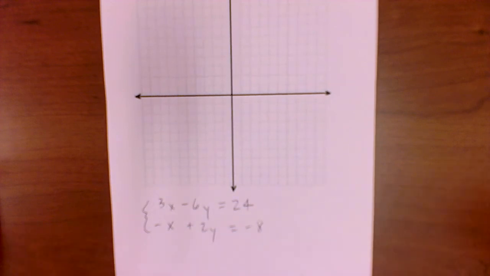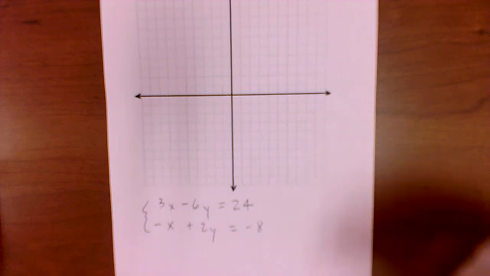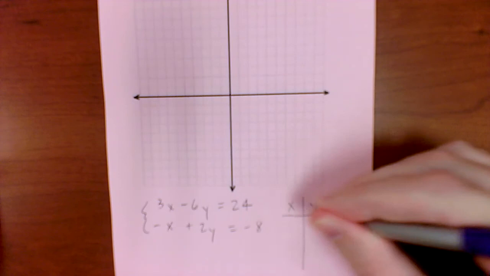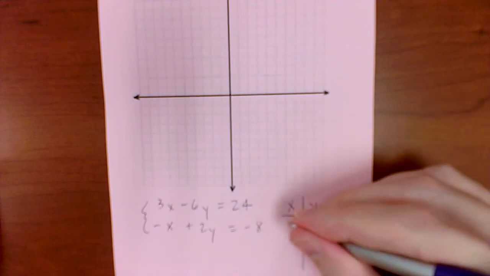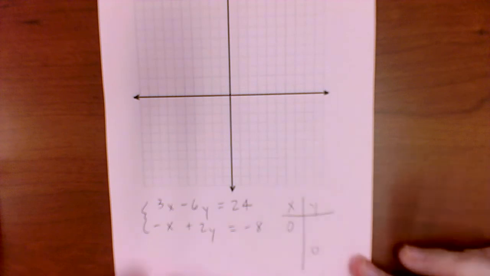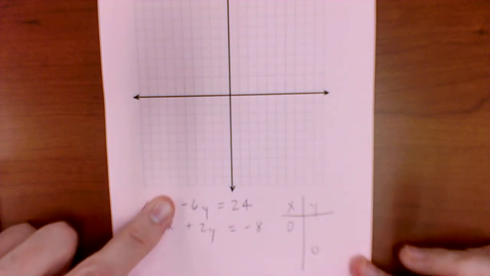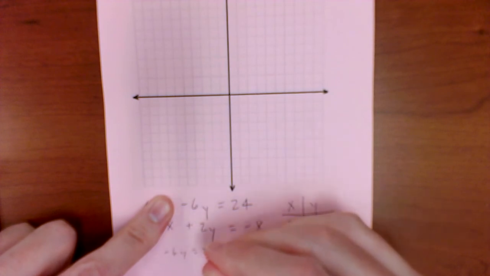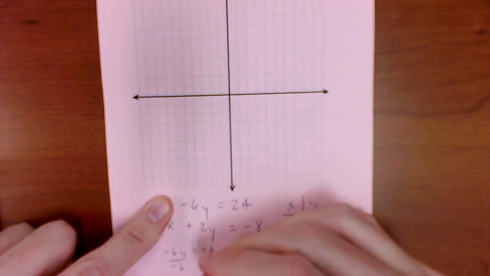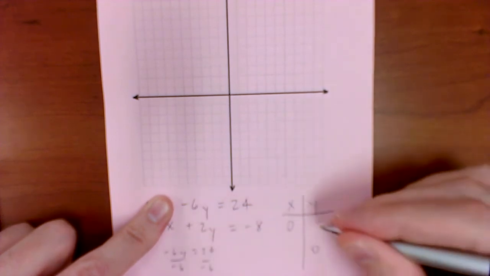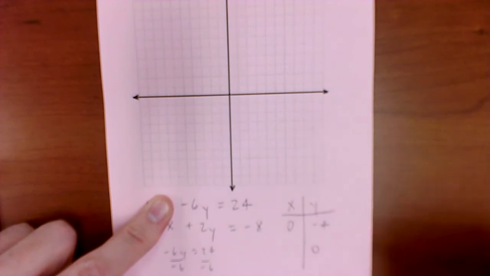We're just going to forget about the second line for a moment. We're just going to look at the first line and set up a little XY table. Then we're going to plug a 0 in for X and a 0 in for Y to get our 2 points. If we plug 0 in for X, this is gone, right? So we get negative 6Y equals 24, divide. We'll get Y equals negative 4. So there's our Y-intercept for that one.